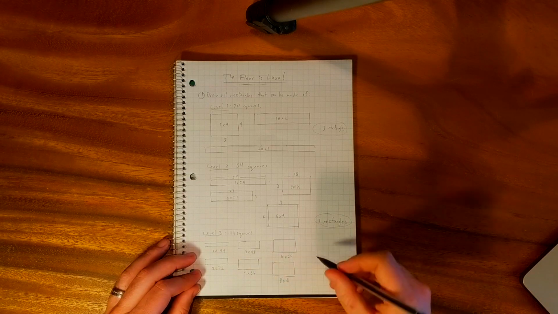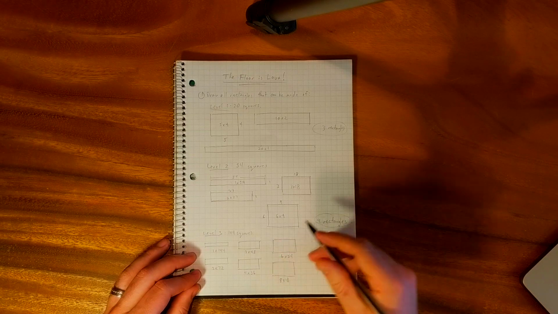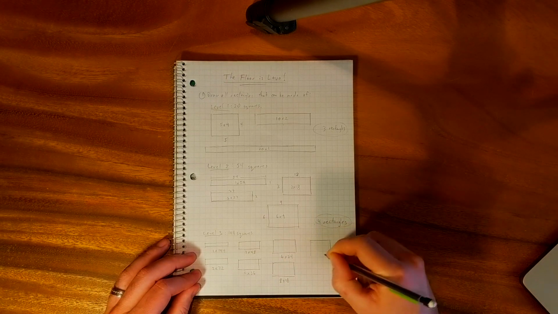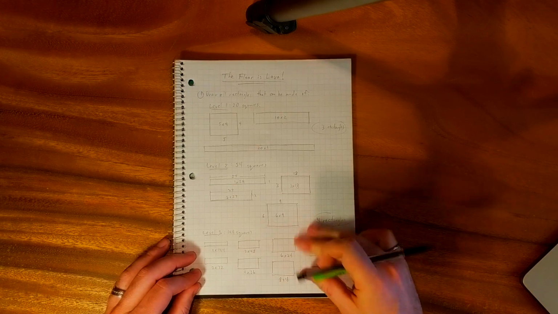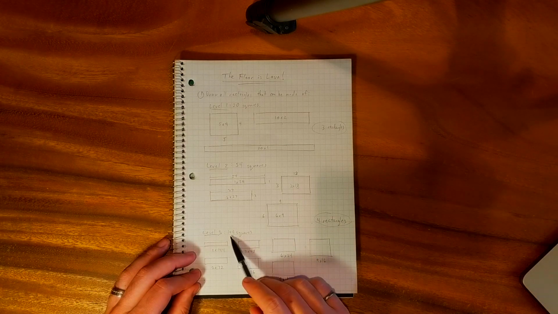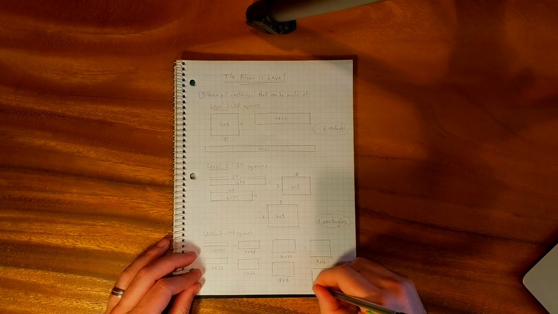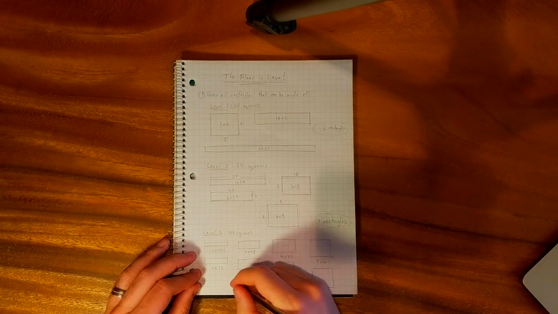9 goes into 144. I'm gonna look at 3 by 48 and then triple this 3 and divide this 48 by 3 as well. So that's going to be 9 by 16. Then 10 and 11, neither of them go into 144, so the last one is a square, which is 12 by 12. So there are 8 rectangles.